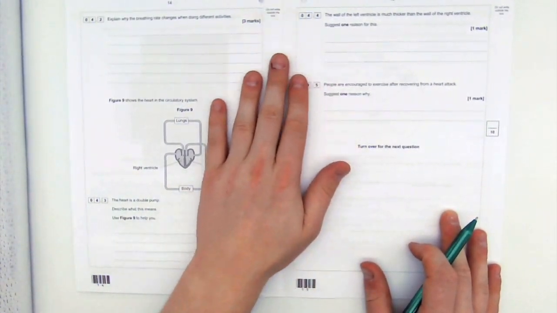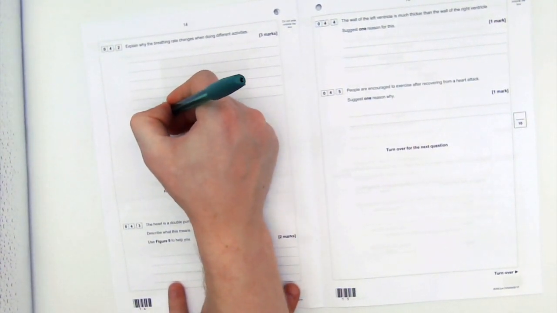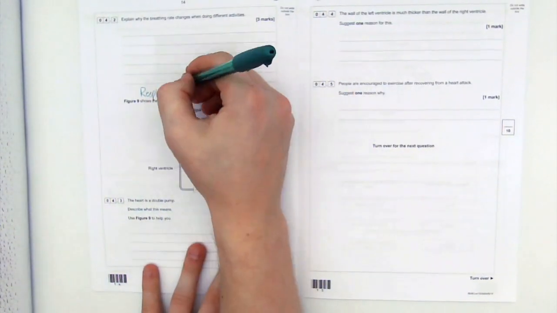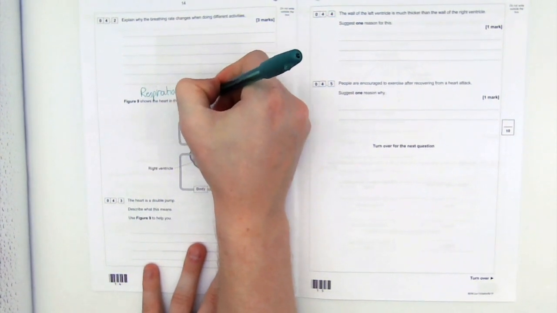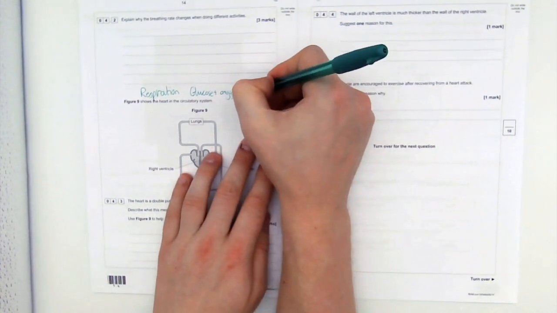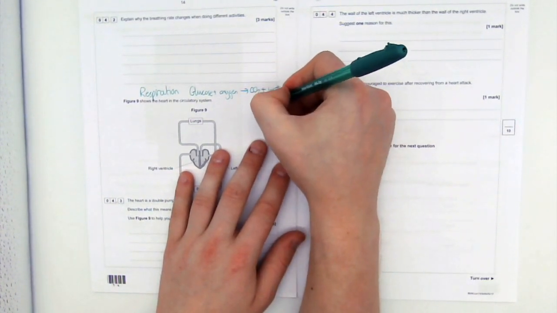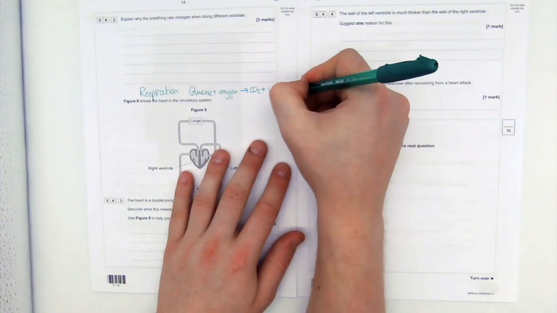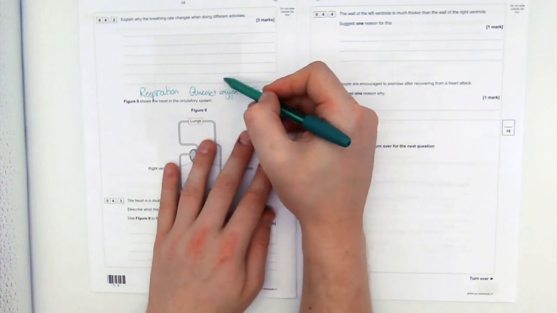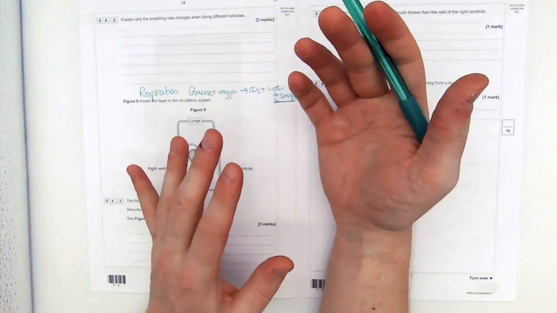Explain why breathing rate changes when doing different activities. So this is all going to come down to respiration. Okay, now this is kind of the opposite of photosynthesis. So respiration is glucose plus oxygen goes to carbon dioxide, excuse the poor equation form, plus water plus (energy). I'm going to put that in brackets because it's not a substance per se, plus energy, and that's why we're doing it. We want energy, so we're using our food, we're using oxygen from the air, and we're creating energy that we can use to move and do all the functions that we need.